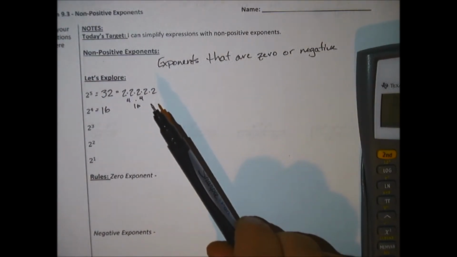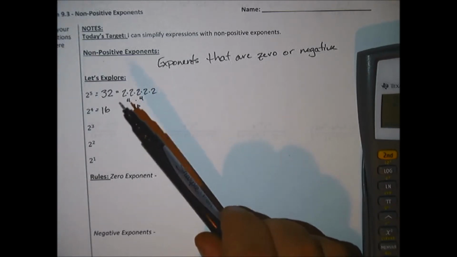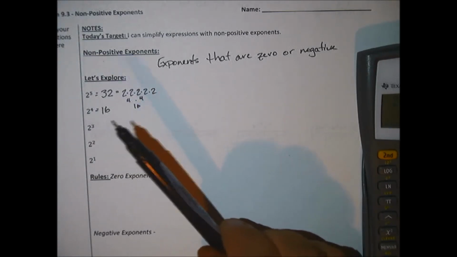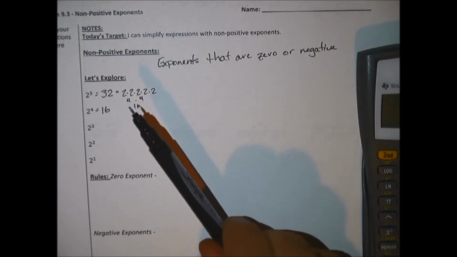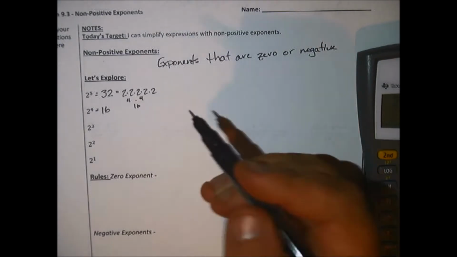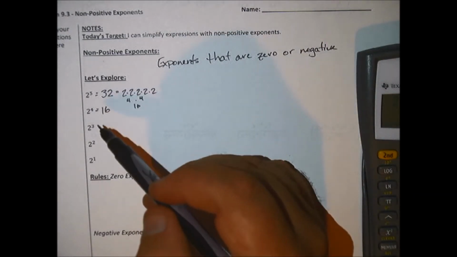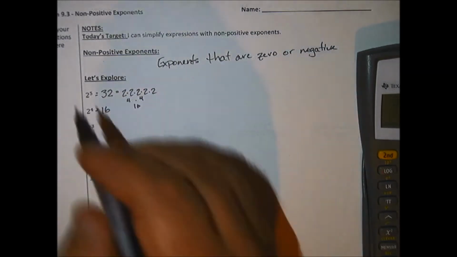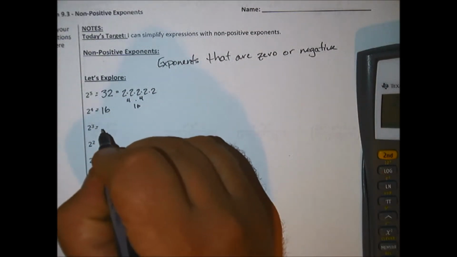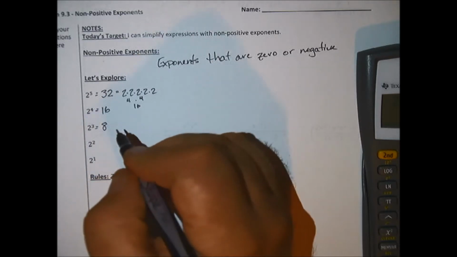It was kind of like I took 32 and divided a 2 out of it, to give me 16 instead of 32. So it stands to reason that if I go from 16 to 2 to the 3rd, which is 8, I'm going to divide 16 by 2 to get to 8.